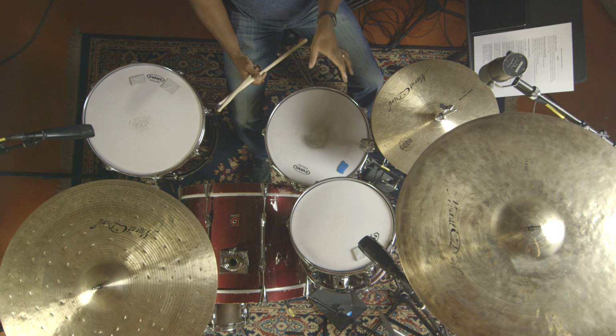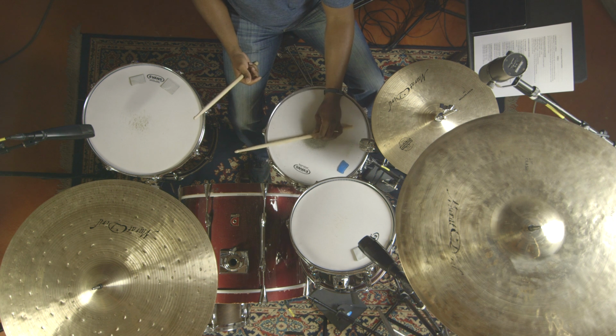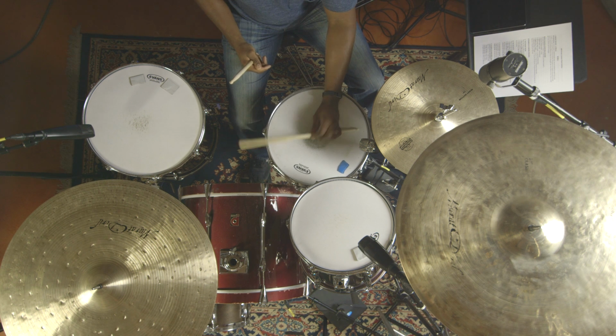Okay, now the medium dynamic stroke is called the center power stroke. This is when you only hit the center of the batter head like this. The next dynamic stroke you can use is the softest, and this is called the cross stick or side stick. And you have 2 options. You can put the stick like this, or you can turn the stick around and hit with the butt of the stick. You can hear the different sounds that you can get.